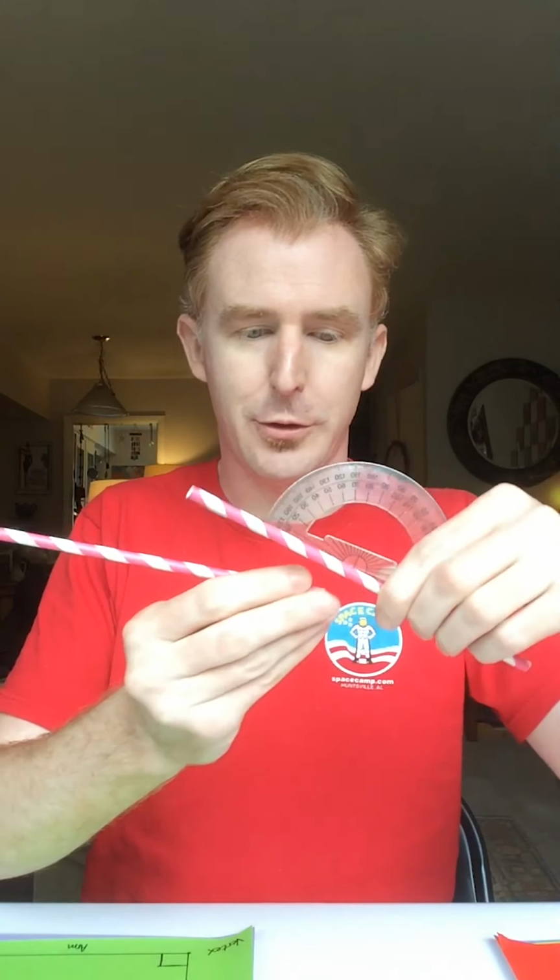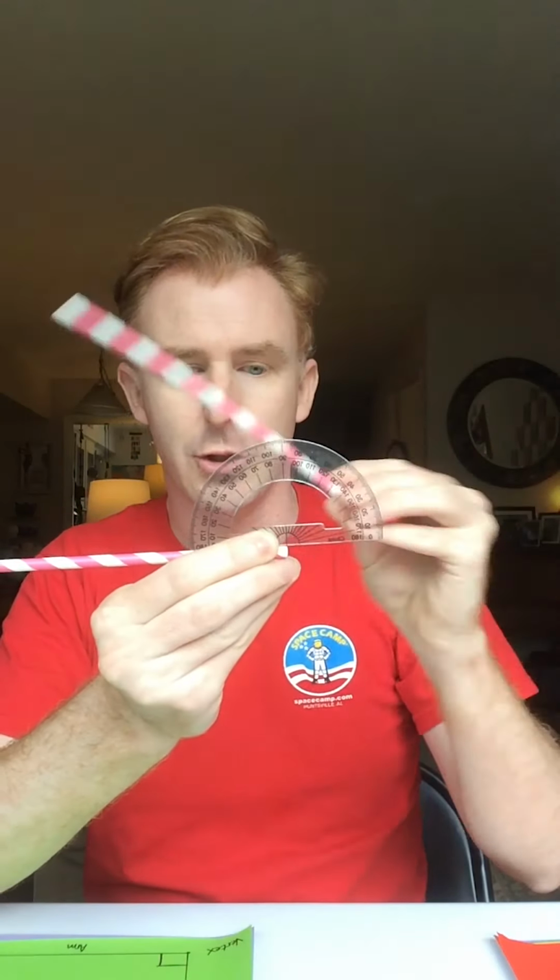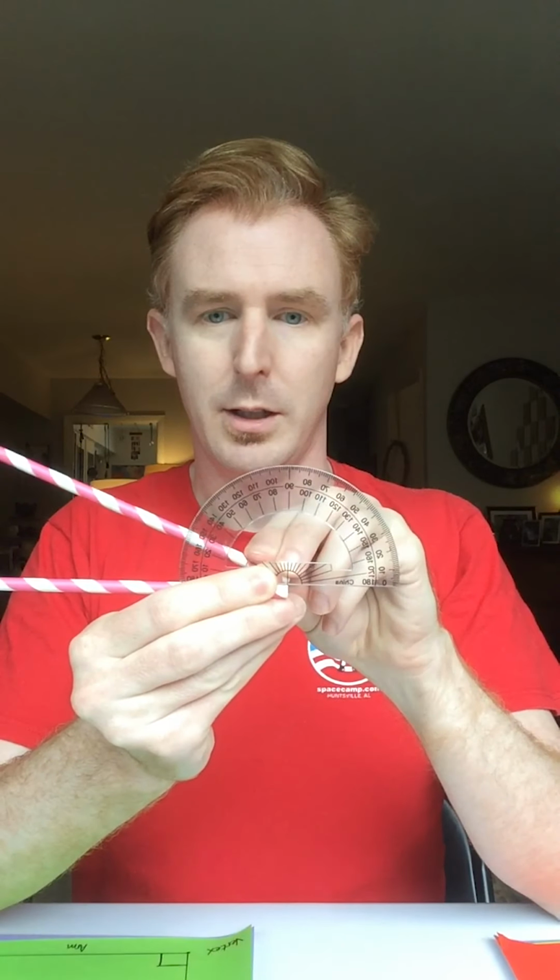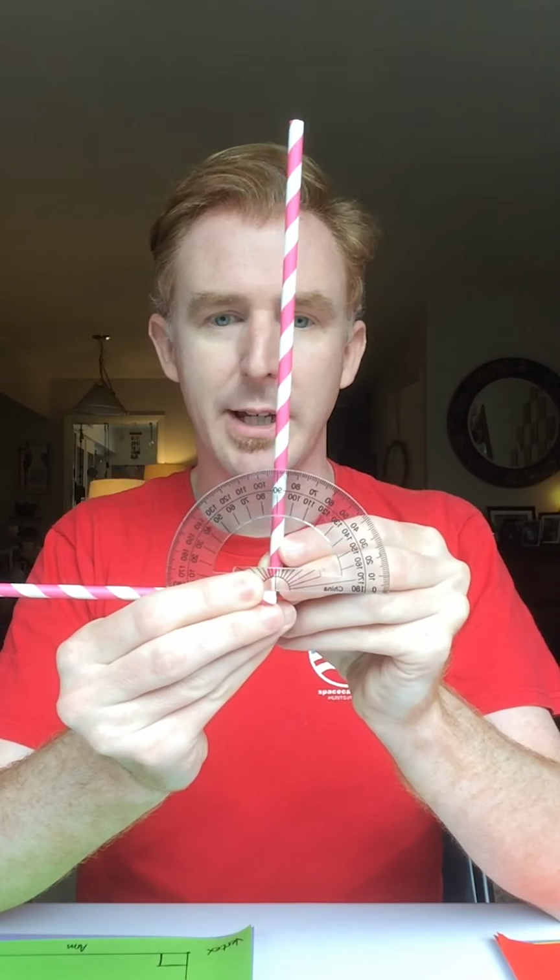So let's put our first arm down to make our vertex there. And with an acute angle, we have anything that is within this range of motion here. Anywhere in this range of motion here. Straight up and down would be 90, which is going to be our next angle that we're going to be looking at. But anything less than 90, but greater than 0, is what we call an acute angle.